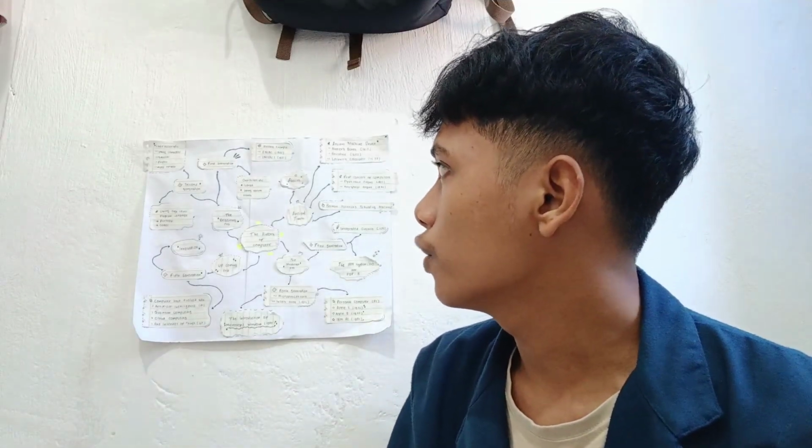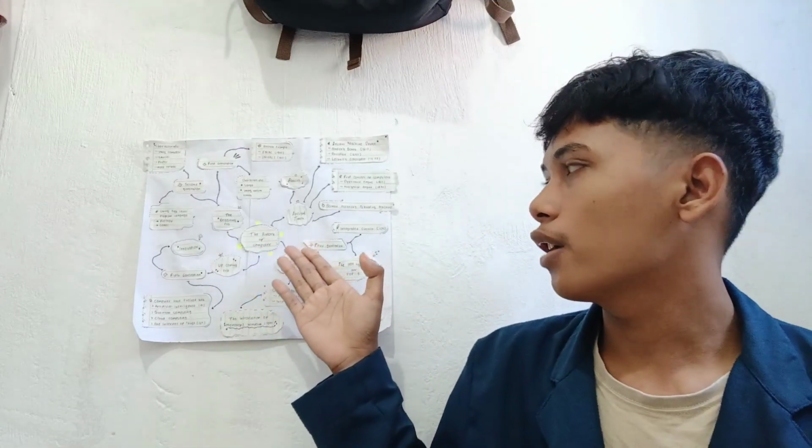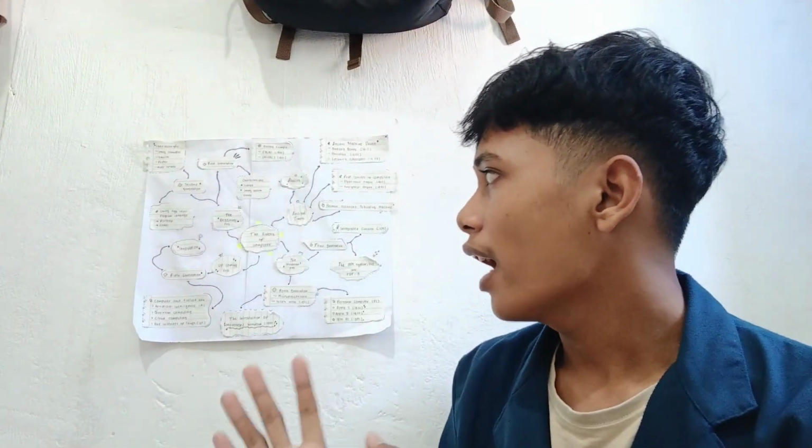Next we go to the second generation, from 1950 until 1960. In this generation, computers used transistors. In the first generation, we used vacuum tubes. In the second generation, it changed to transistors. It made computers smaller, faster, and more efficient. The second generation also introduced high-level programming languages like Fortran and COBOL.